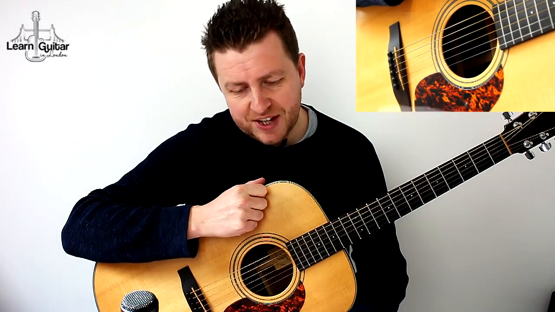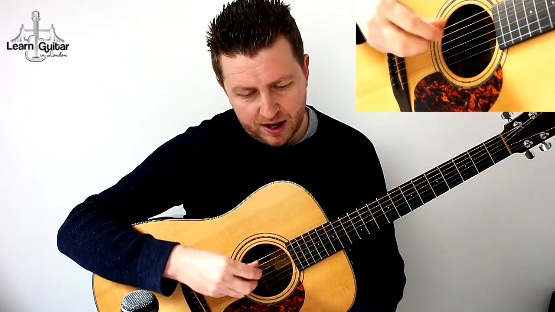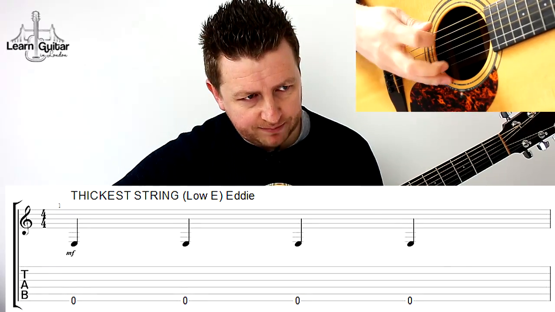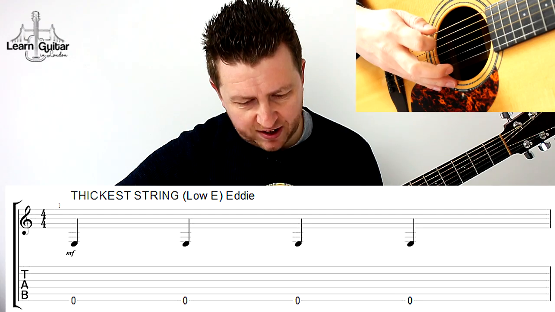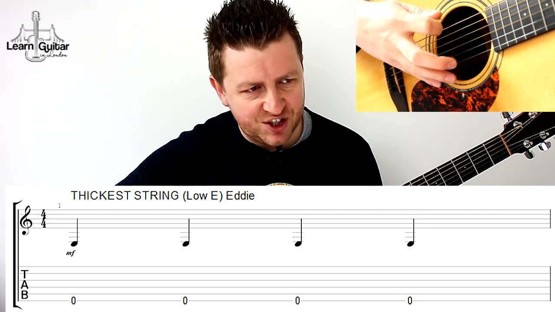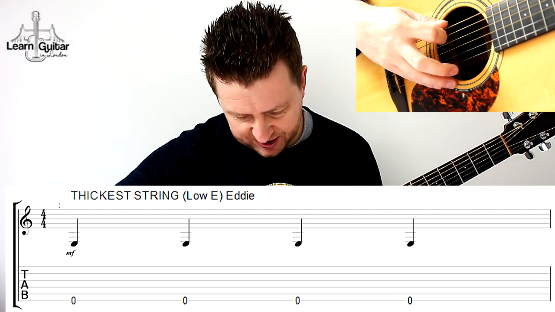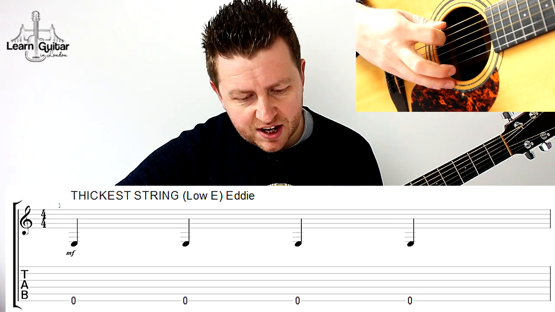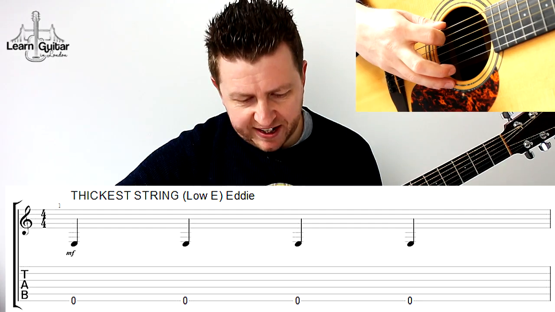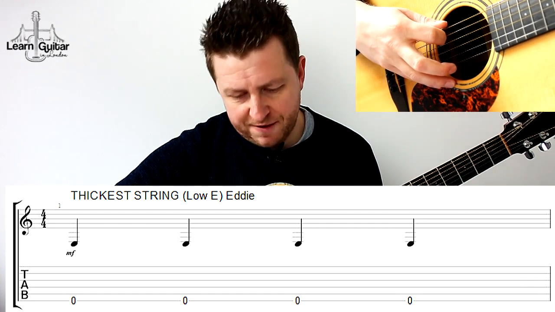Now, I'm going to put some tab on screen right now, and we're going to have a little zoom in on the right hand. So on screen at the moment is the thickest string, or the low E, the Eddie string. Now that is what it looks like written on guitar tablature. So there are 4 zeros written in a line. So you read it like reading a book from left to right.